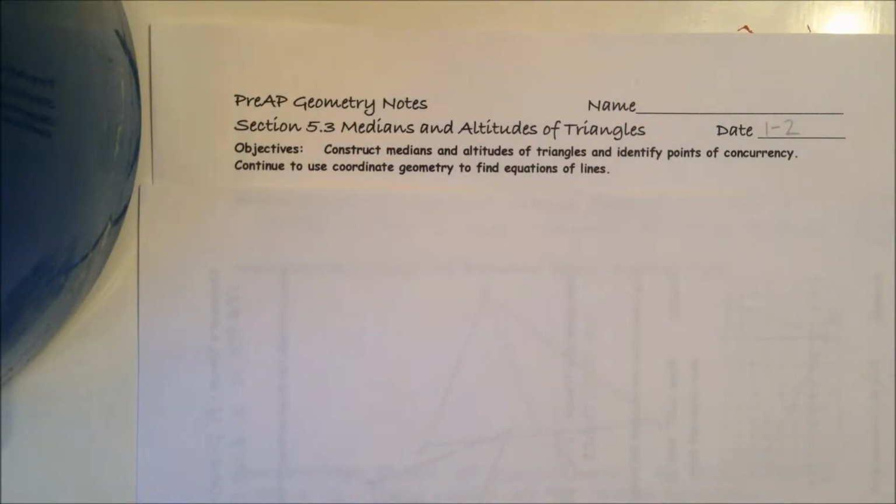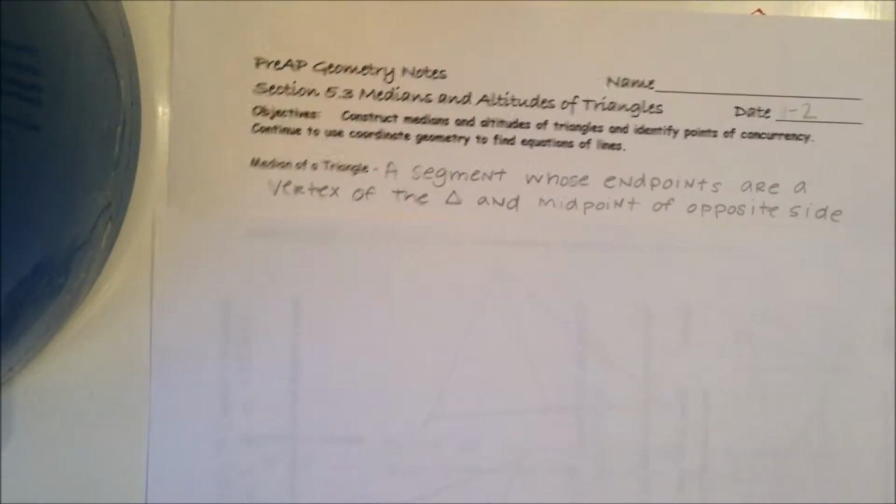Alright, so today's notes are over medians and altitudes of triangles. So our objective is to construct medians and altitudes of triangles and identify points of concurrency. We're going to continue to use coordinate geometry to find equations of lines. So we're going to start off talking about the median of a triangle.